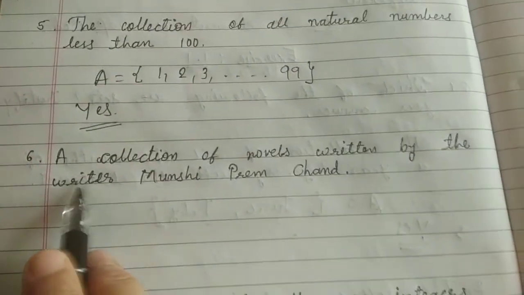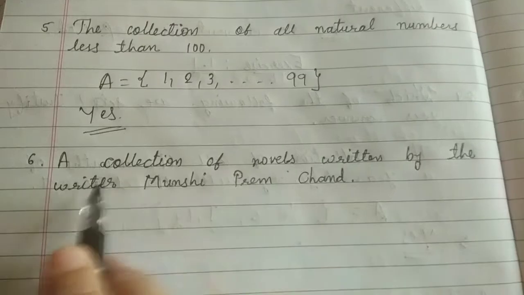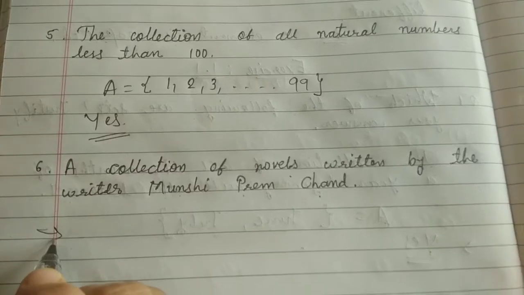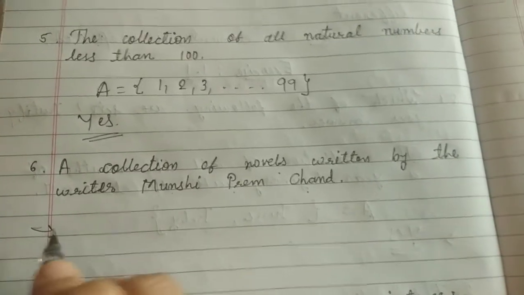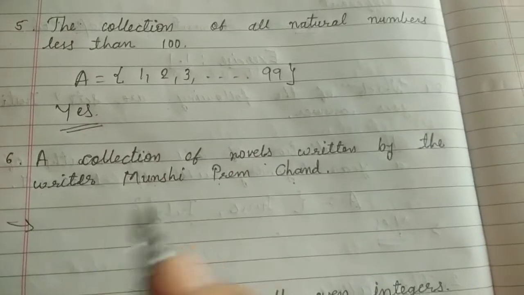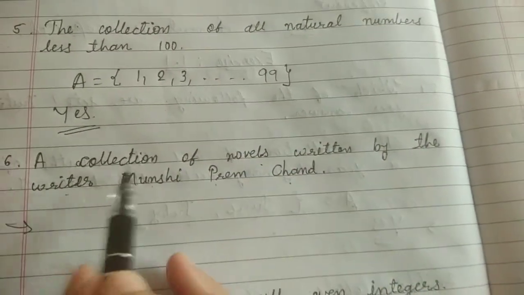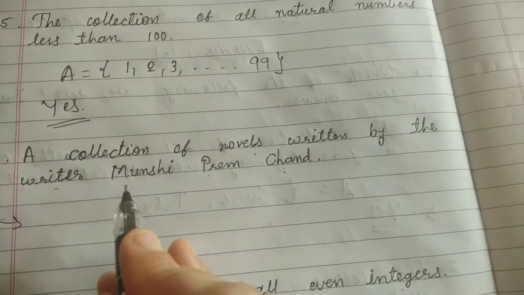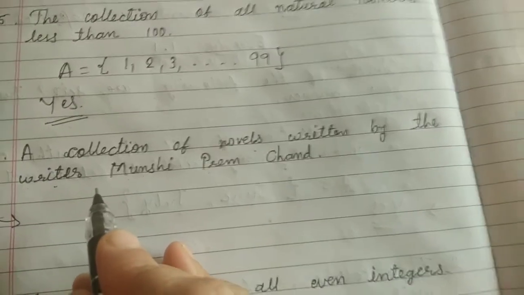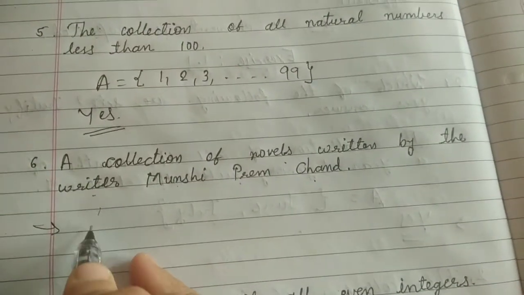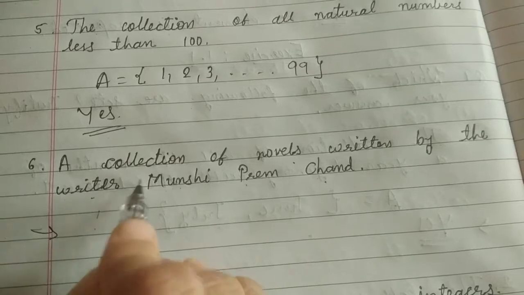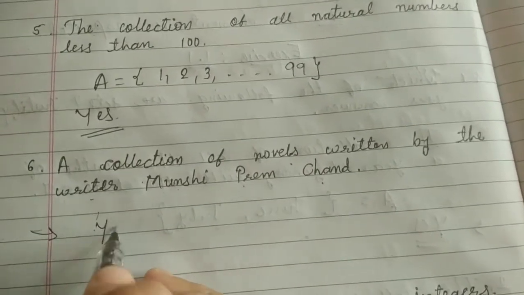Next question, a collection of novels written by the writer Munshi Premchand. Now will it represent a set or not? Okay, find out, you can search on other mobiles, and find out the names of the novels written by Munshi Premchand. Will you find the same or different? Yes, students, if you write down all of the books, it will be the same. So the books written by Munshi Premchand will be the same. So this collection is well defined, therefore it is a set.